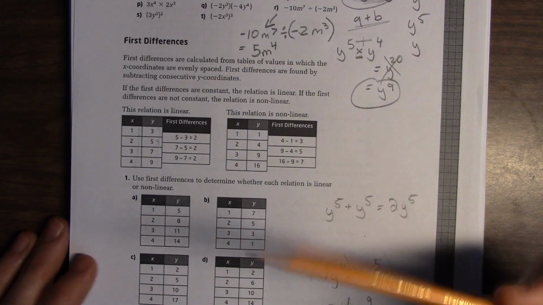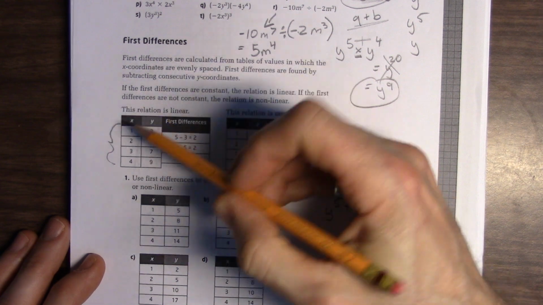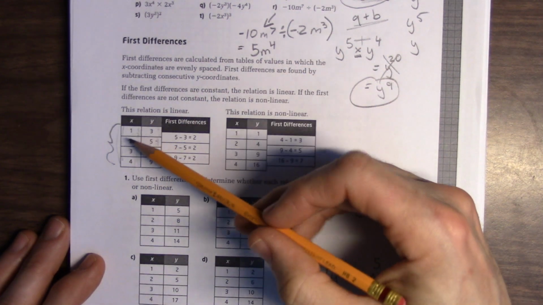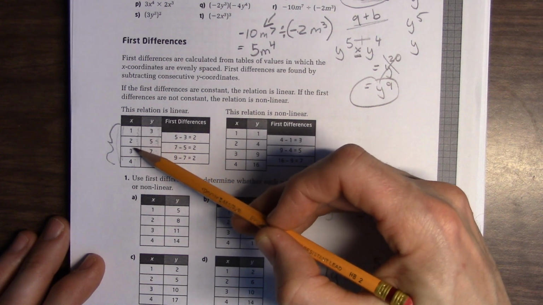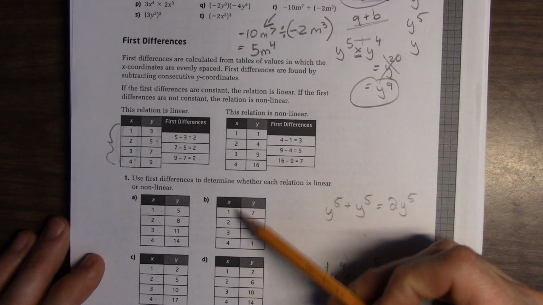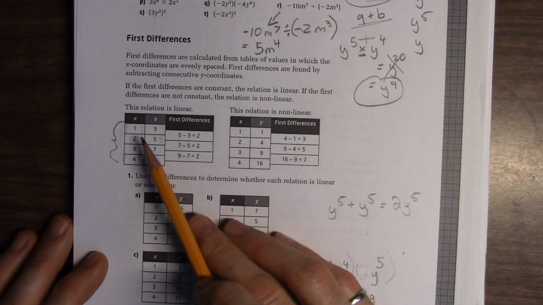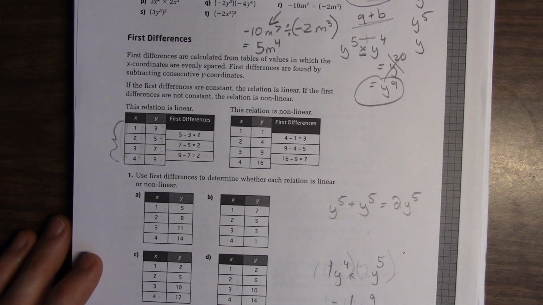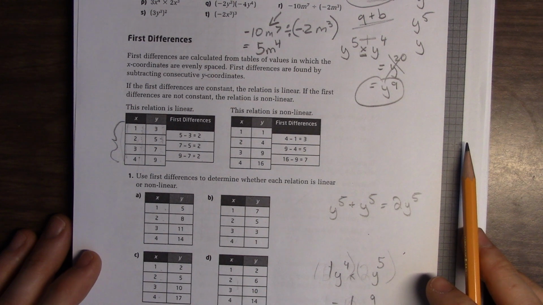Almost always, if you're given a table of values, the x values are going to have the same amount of difference between them. Like these are adding 1, every single one of these. That is important to note, because if you don't add up the x values at the same rate, the y values would not be the same for a linear relation.